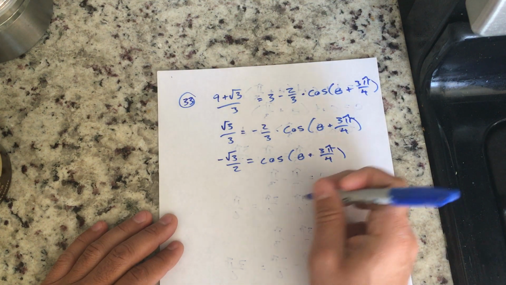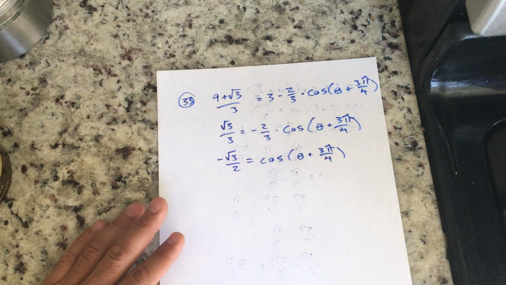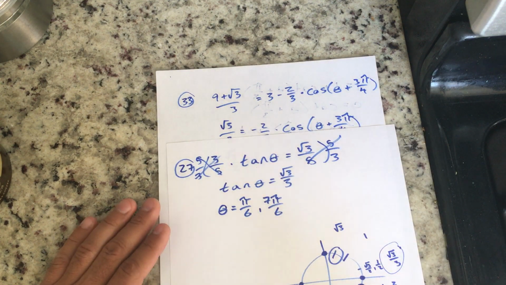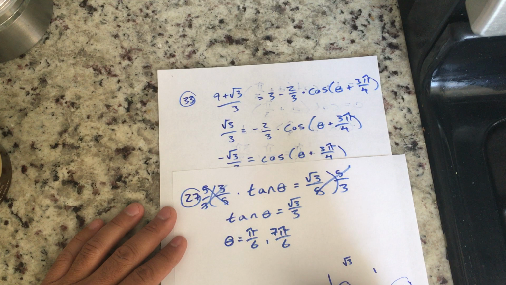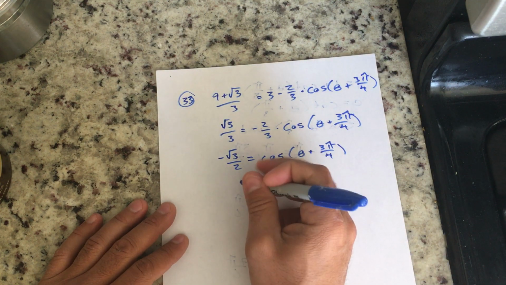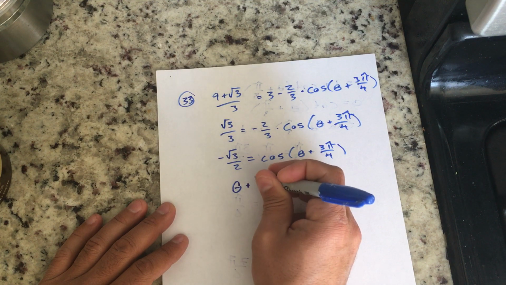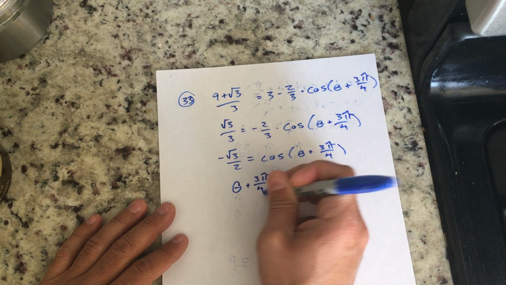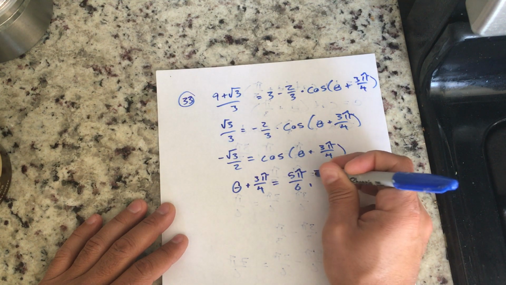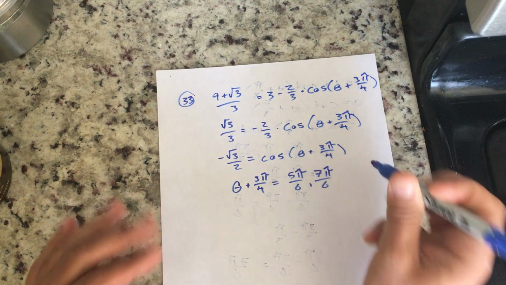So where is the cosine negative square root of 3 over 2 on my unit circle? Cosine is negative square root of 3 over 2 right here and right here. So this one is 5 pi over 6, and this one's 7 pi over 6.